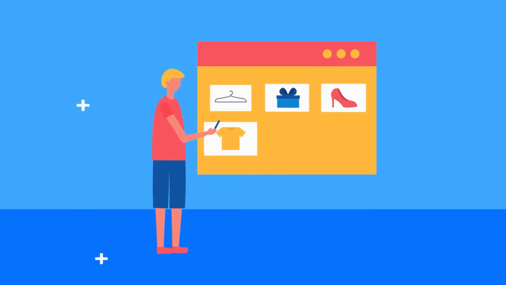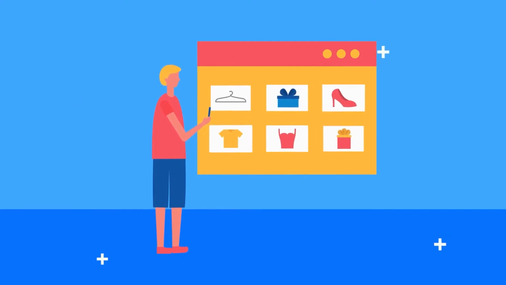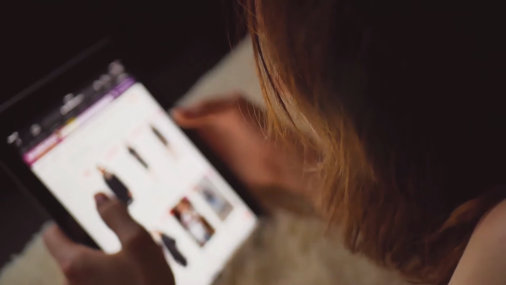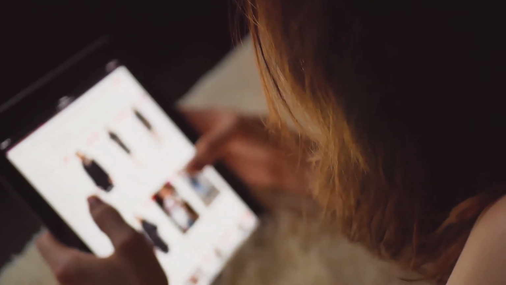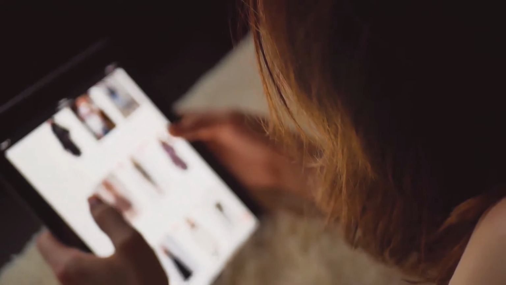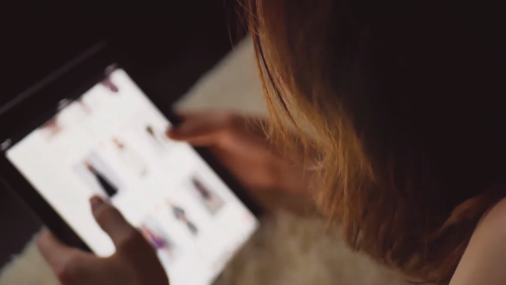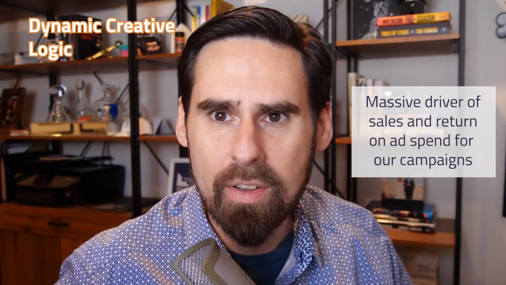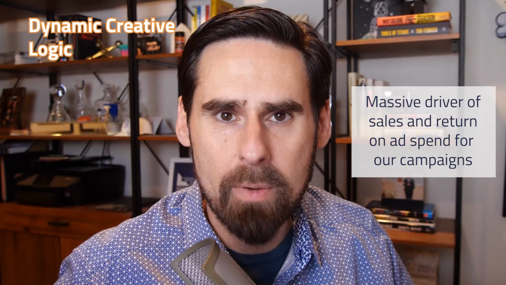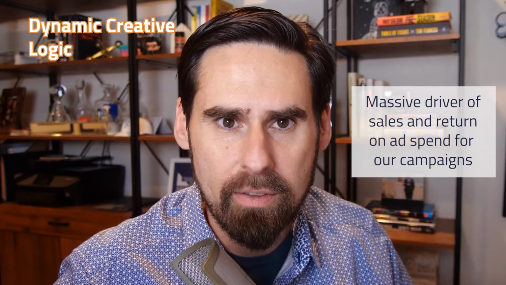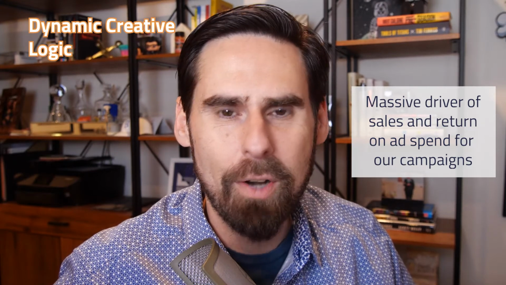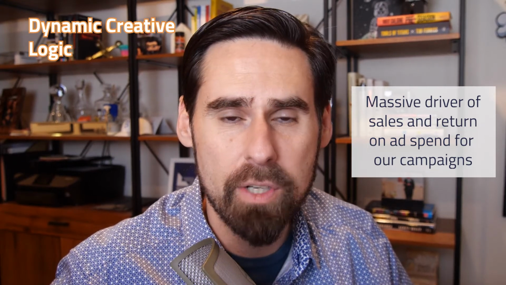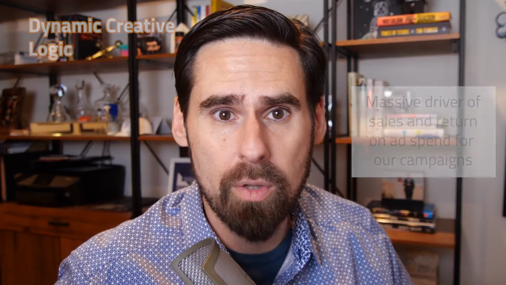So for example, if you're showing t-shirts, you might show a t-shirt with different characters but with the same type of design, or a different saying on the t-shirt that fits within the general genre of the type of products that you're selling. So we do this a lot, and over time this product tactic becomes far and away a massive driver of sales and return on ad spend for our campaigns. This one tactic using dynamic creative remarketing is so powerful. We have some really great case studies talking about the incredibly large return on ad spend that we're delivering on campaigns because this works really well.